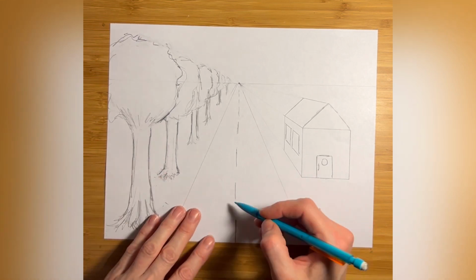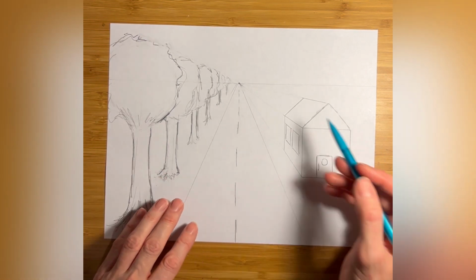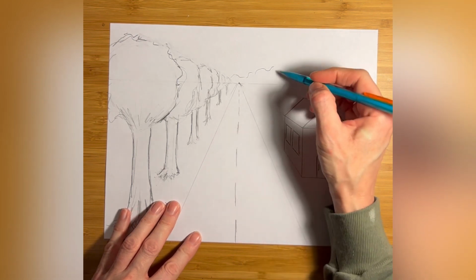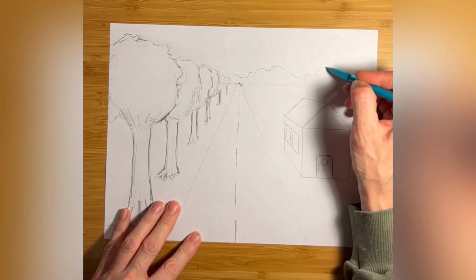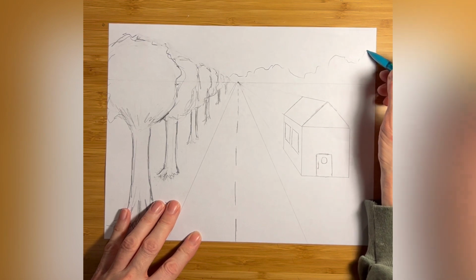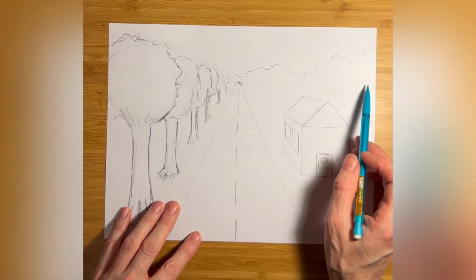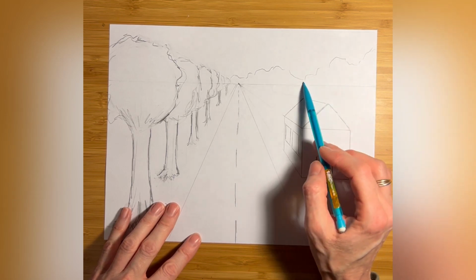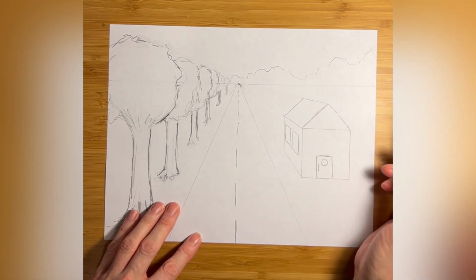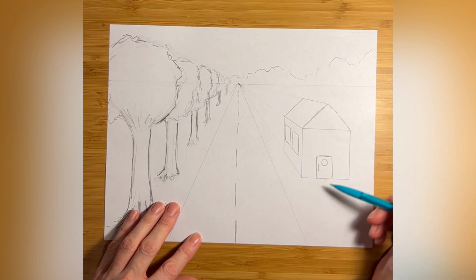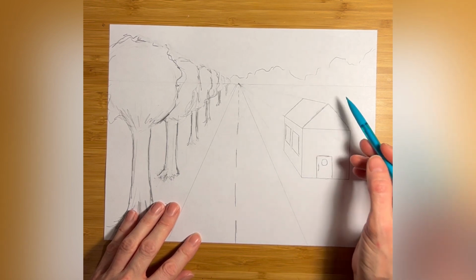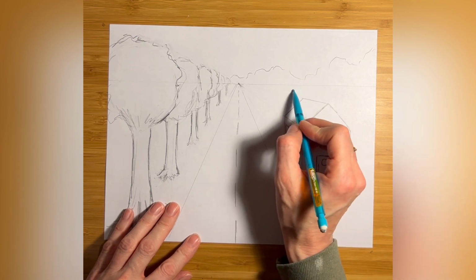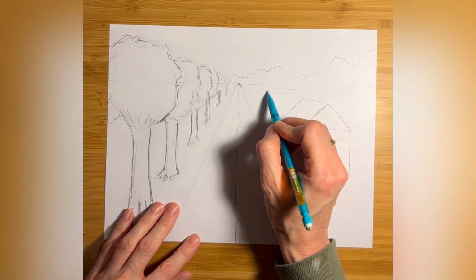Okay, now another thing for you to consider, maybe in the distance, you want there to be some mountains. Okay, so way back here, I'm going to do a really light mountain line because we know that the value would be really light because it's all the way in the distance. I could add more details here. I might want to have a little pond back here.